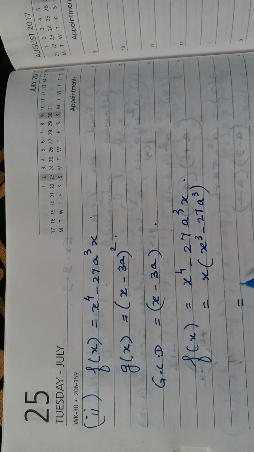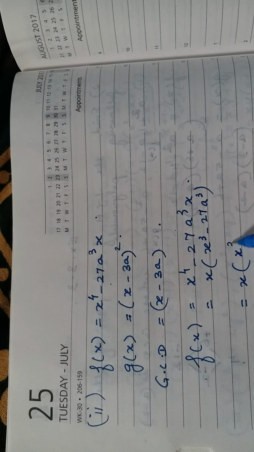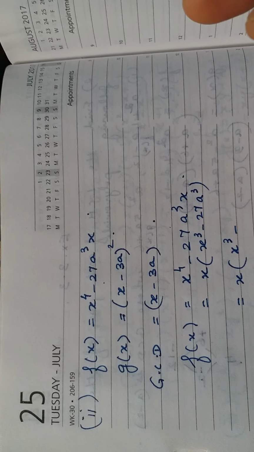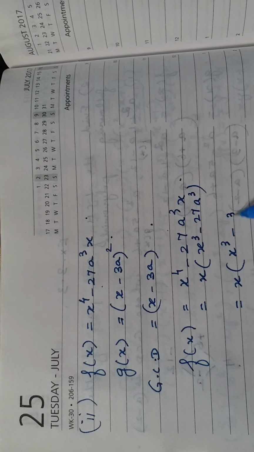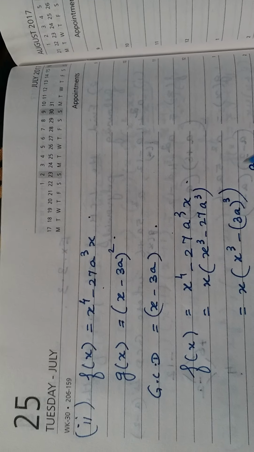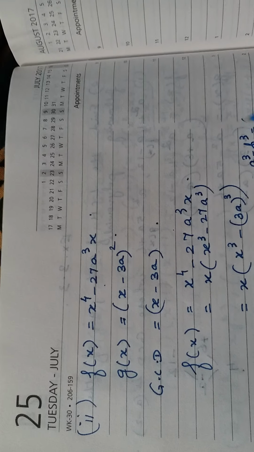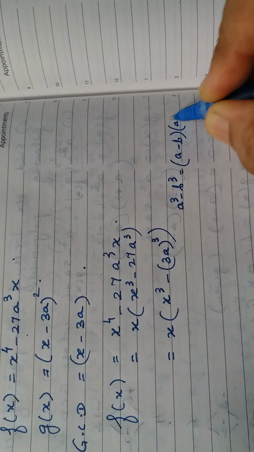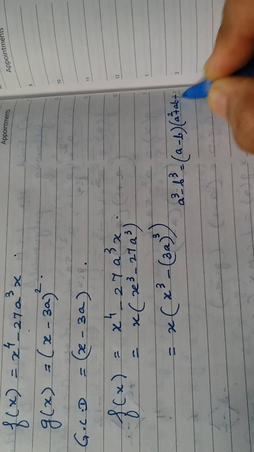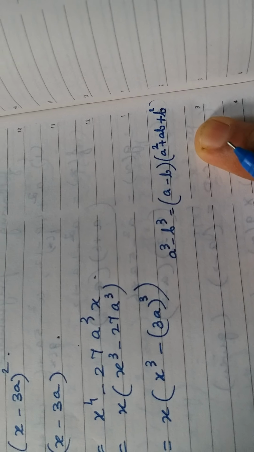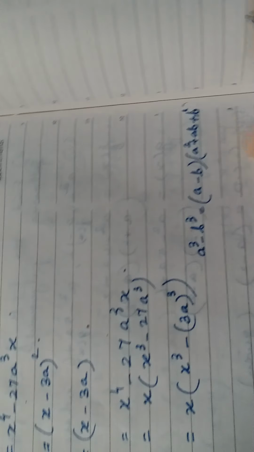So it is equal to x into (x^3 minus 27a^3). You know 3 into 3 into 3 will give you 27, so this can be written as (3a) whole cube. So this is of what form? a^3 minus b^3. You know the formula already: the identity is (a minus b) into (a^2 plus ab plus b^2).